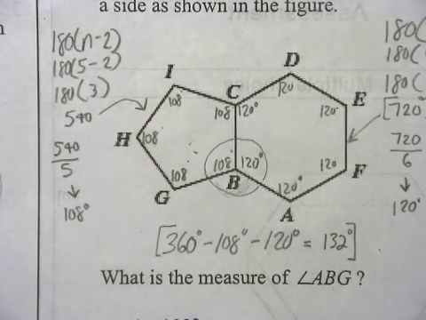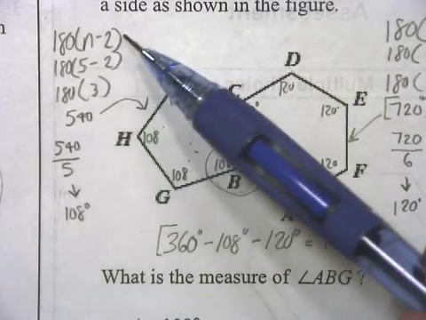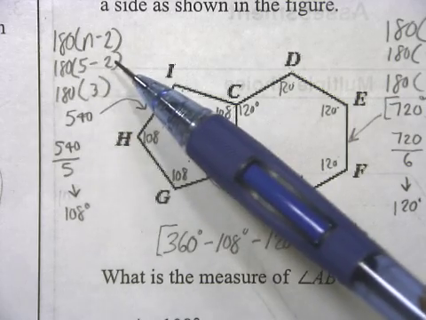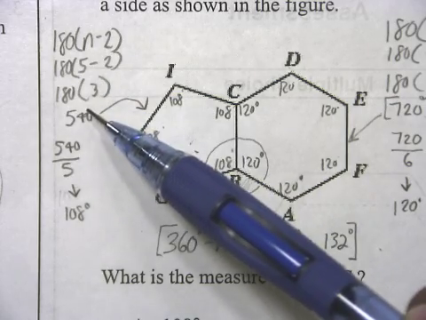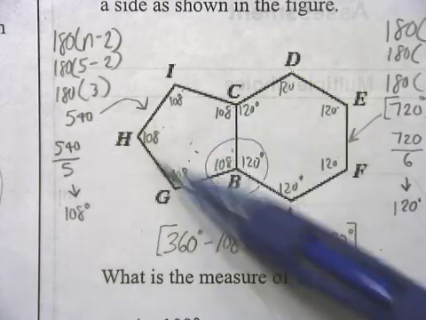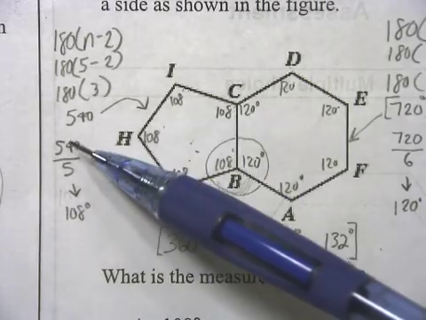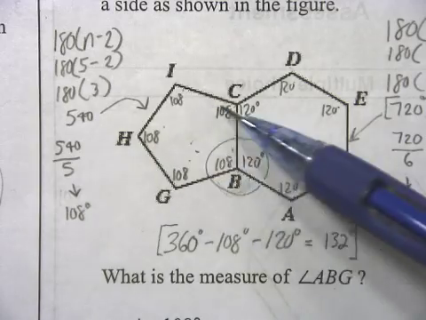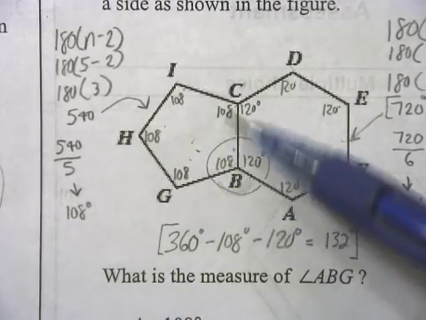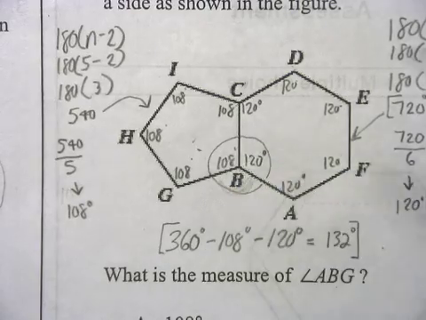So when I look at question number 7, well obviously I know that this is a pentagon, and n represents the number of sides. So if I say 180 times n minus 2, or 180 times 5 minus 2, which is 180 times 3, I get 540 degrees. That means that this pentagon has 540 degrees.